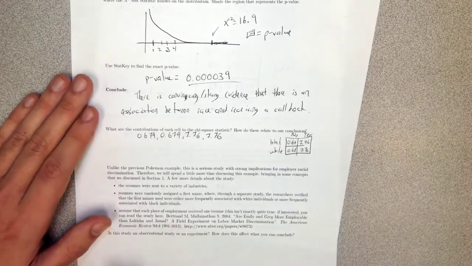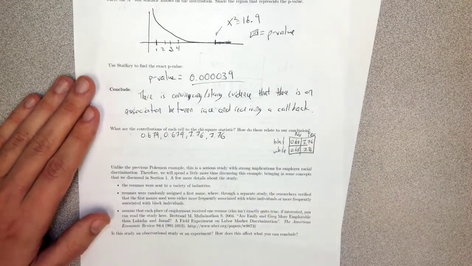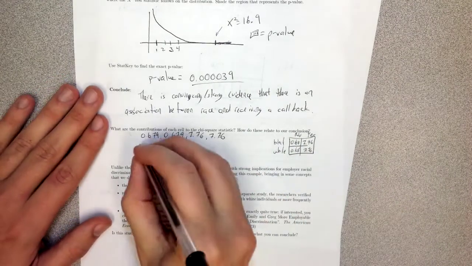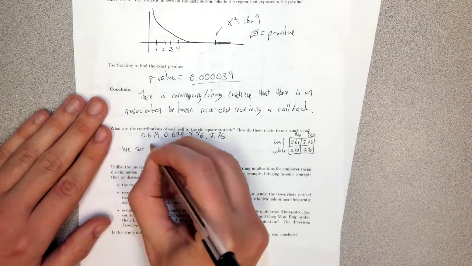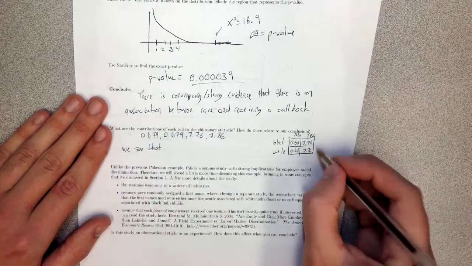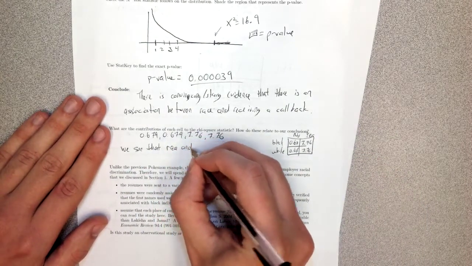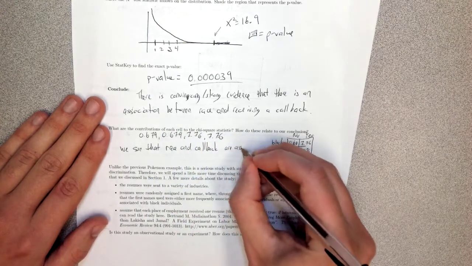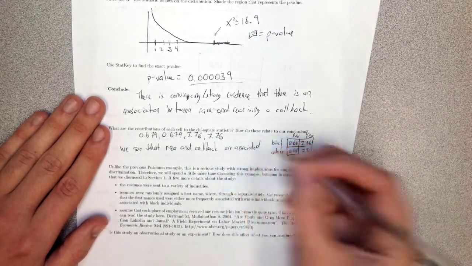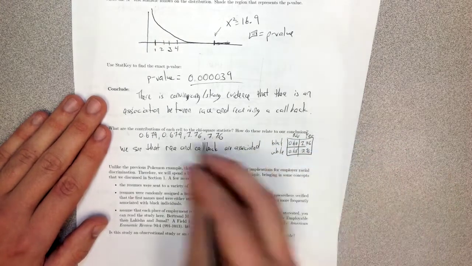It seems kind of silly for this example because there's only two categories of each, but these relate to our conclusion because we can see from these contributions that race and callback are associated, because these two contributions are really quite large.